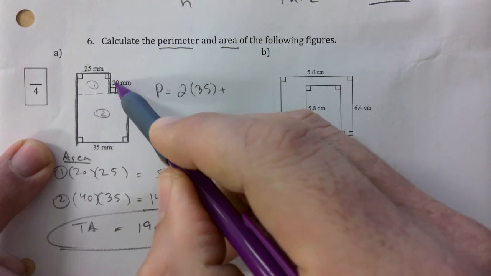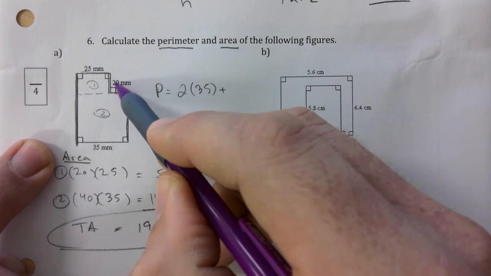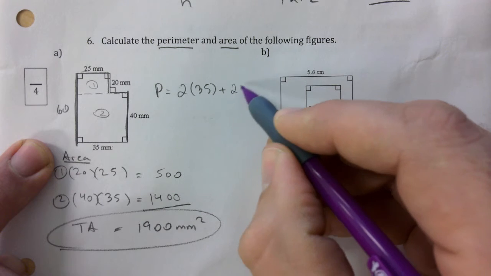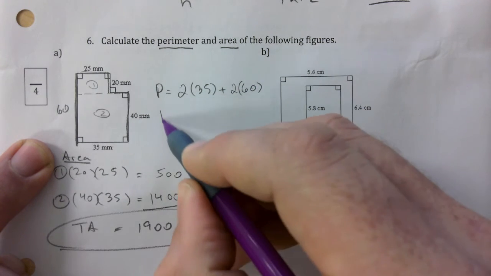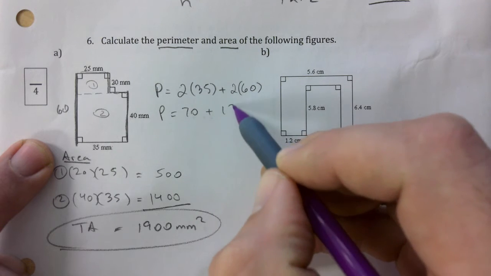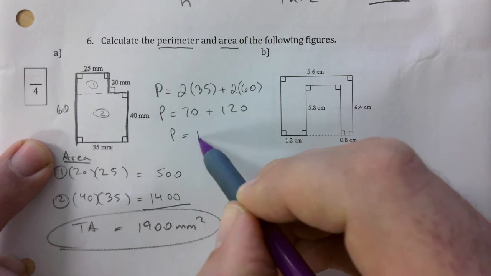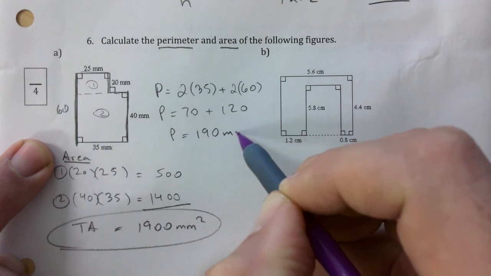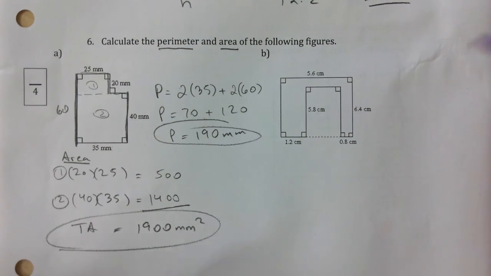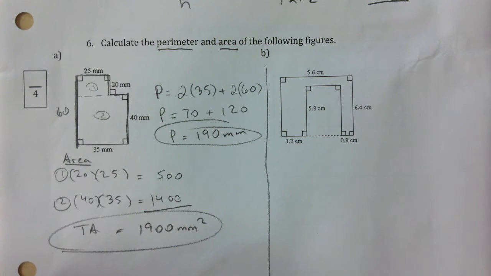So 40 and 20 tells us that this is 60 here. So it's plus 2 times 60. So let's see if you got the same as I did. So that's 70 plus 120. So perimeter is 190 millimeters. Okay. So you got that.